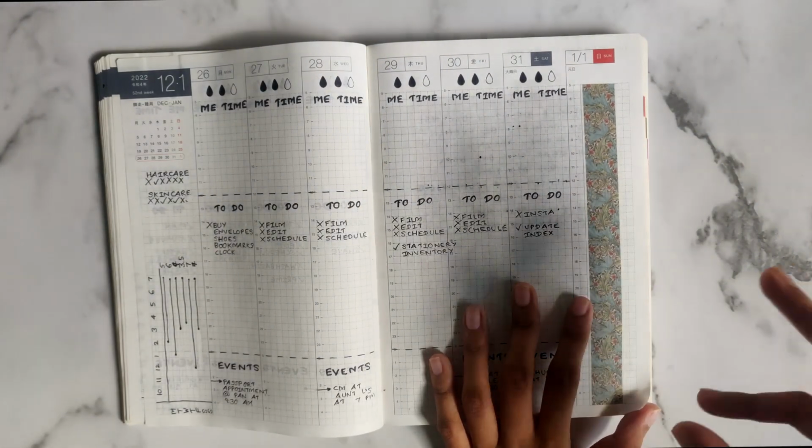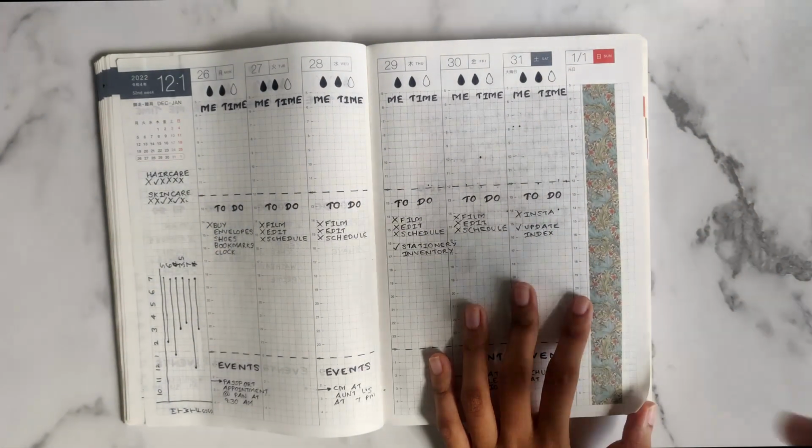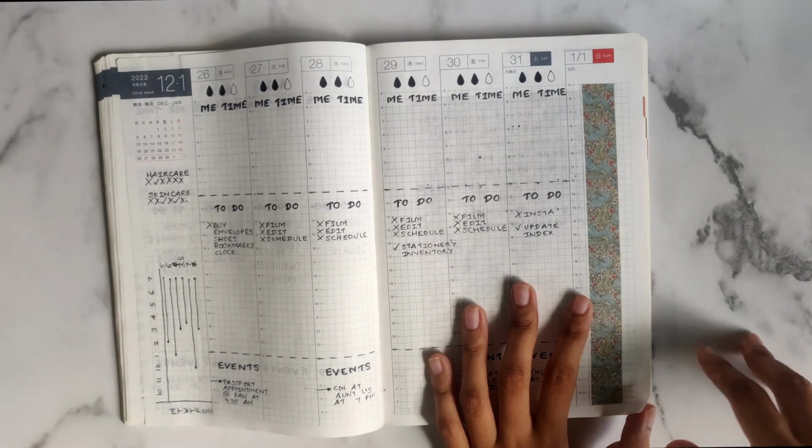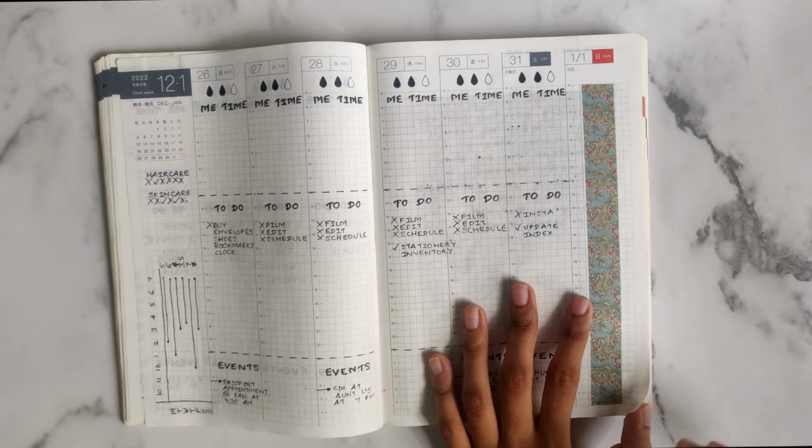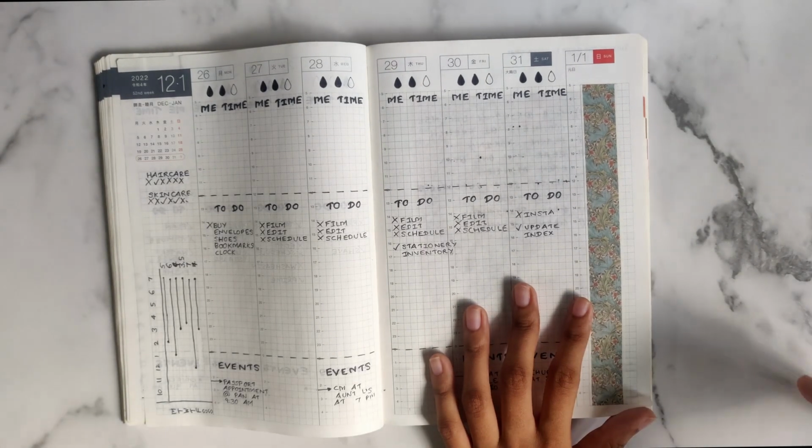That is one of my spreads which is completely useless. That is not the reason I'm not showing it. There are some things that I don't want to show. It's not a top secret or anything, but I would prefer not to show it.